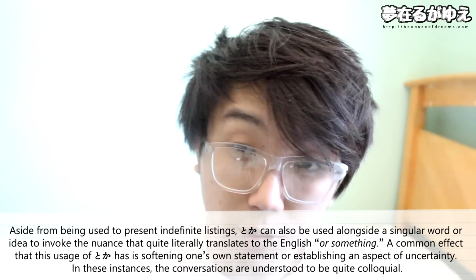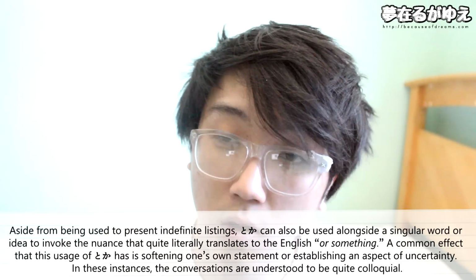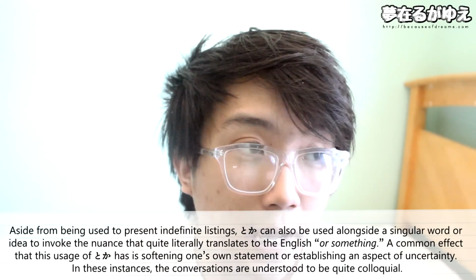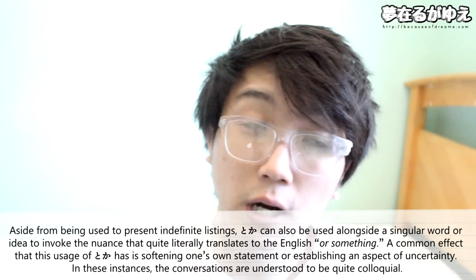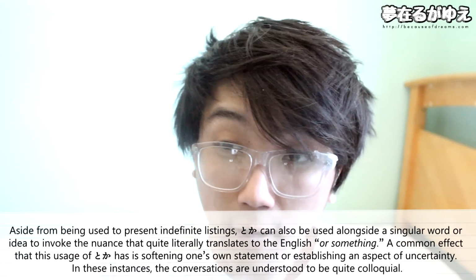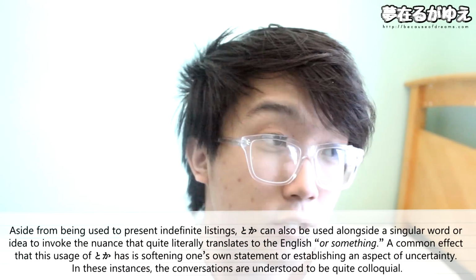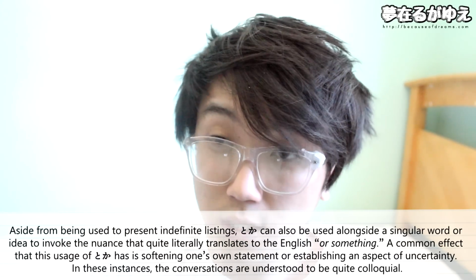And so that usage of or something there is actually going to qualify what toka is used for in Japanese as well. In this case, it's being added onto this singular statement to kind of add a sense of uncertainty to your statement, as if you're asking a question almost, or kind of expecting someone to clarify what you said. So then we're gonna take that line we just said in English, looks like you're studying an awfully lot, do you have a test tomorrow or something? And we're gonna turn that into Japanese with the usage of toka.